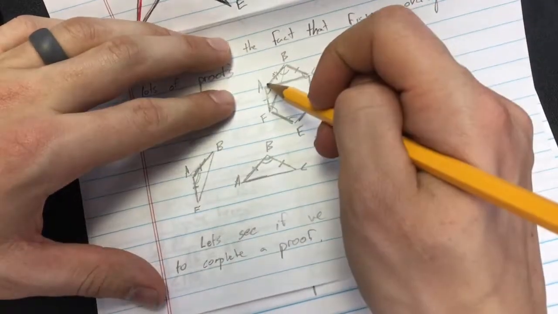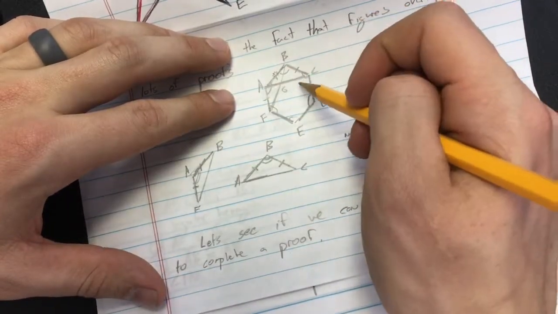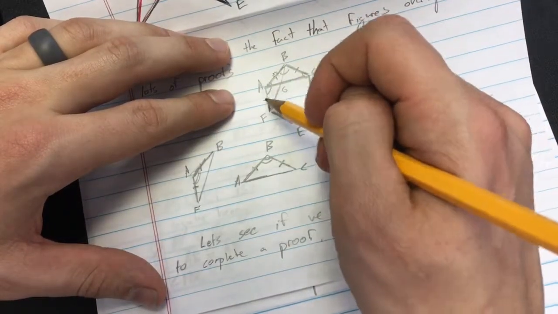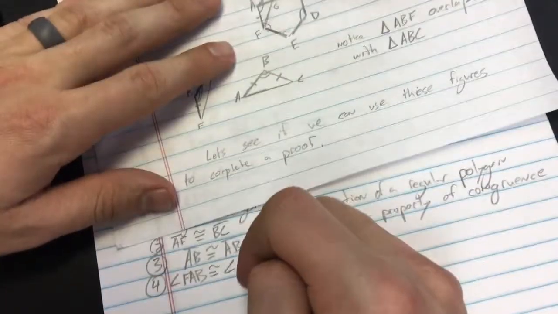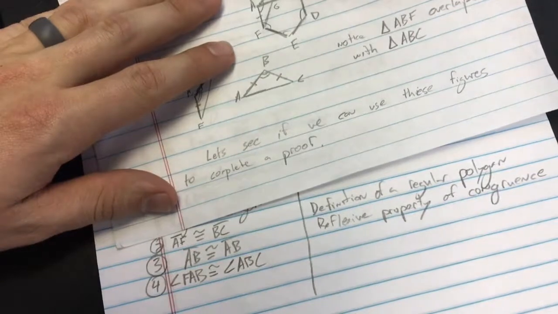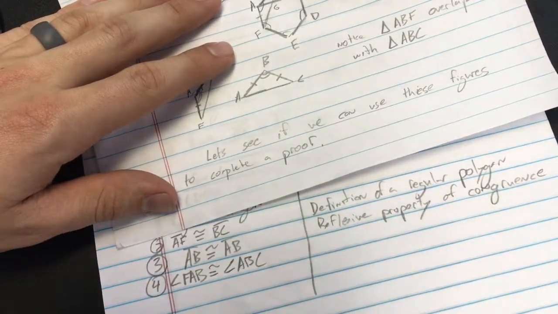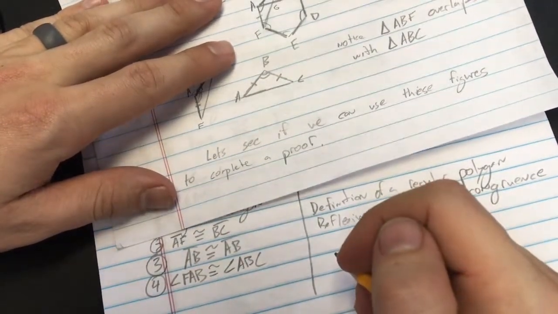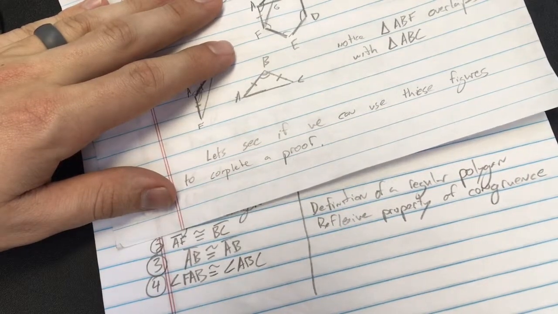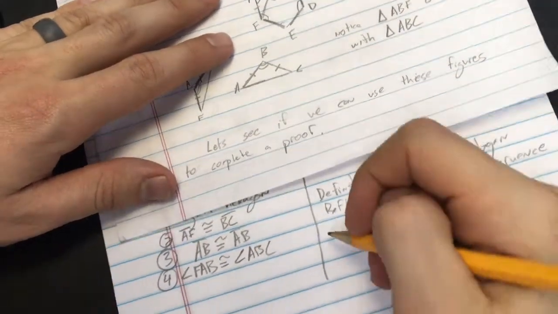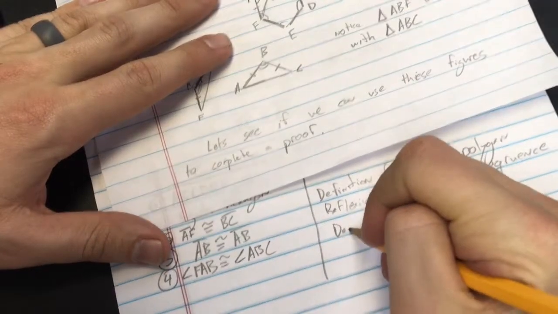See if you can look at it. Well, any of these, but the one I want to know about is ABC. Angle FAB is congruent to angle ABC. And again, we're going to use another fact. We're going to say that this is a definition of a regular polygon.